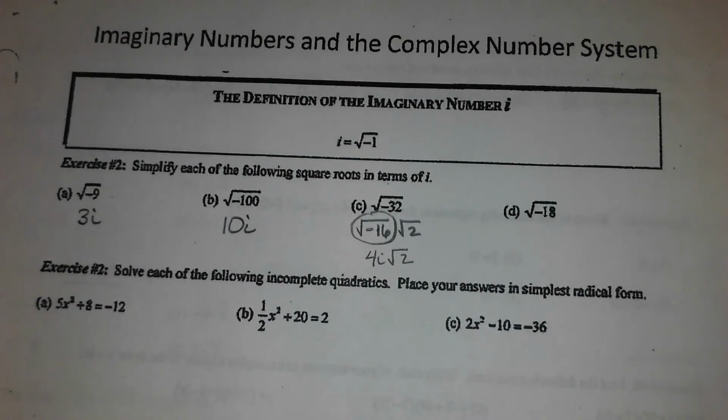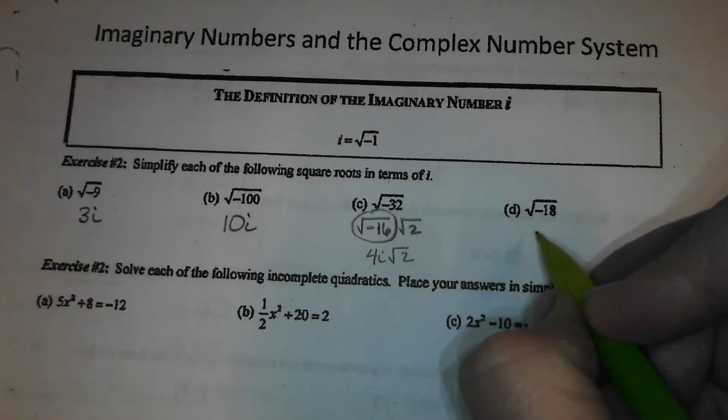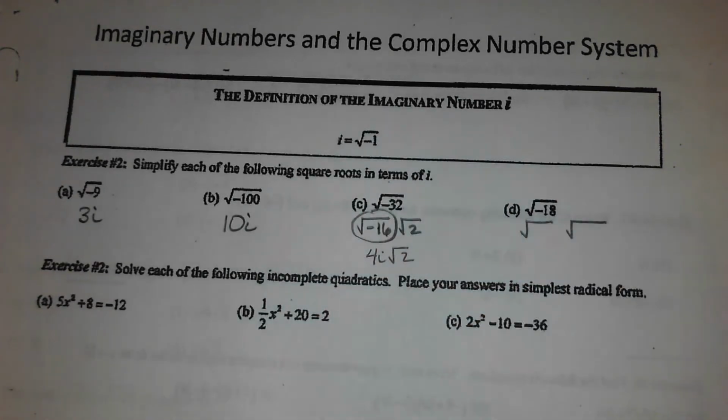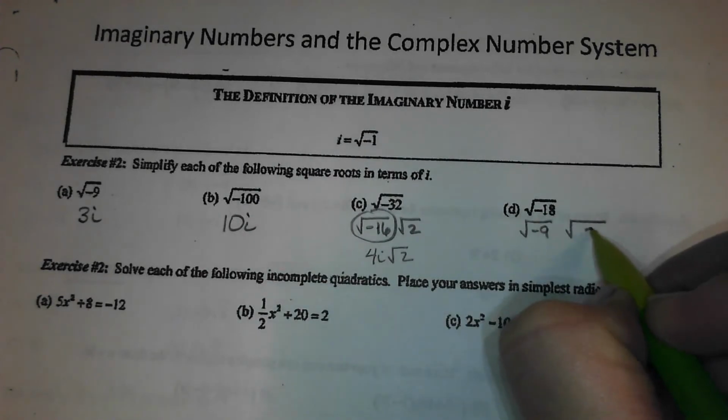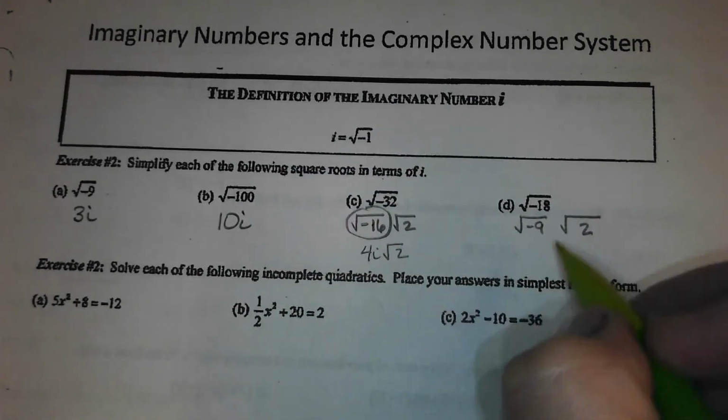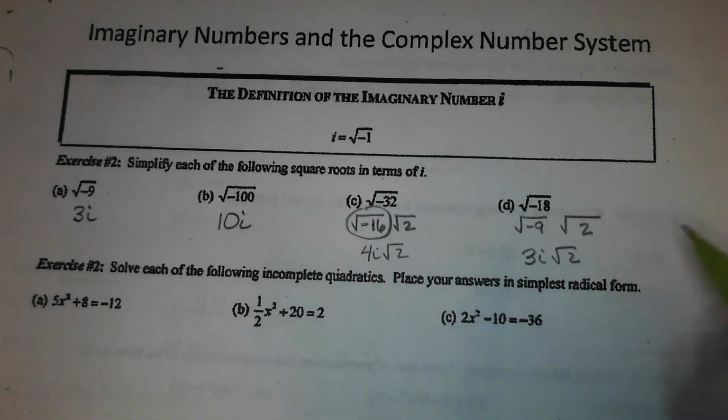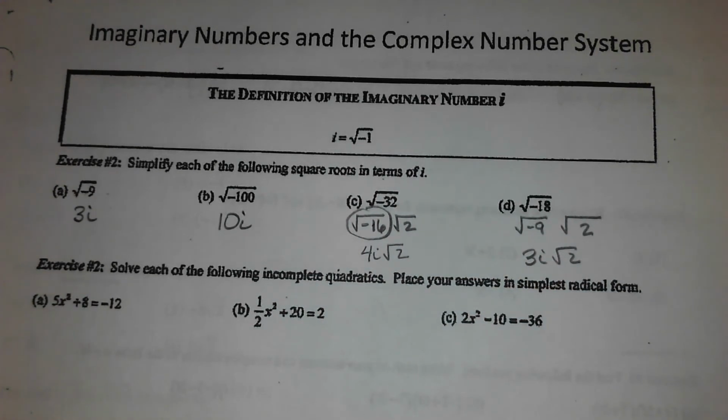So how should I break down negative 18, would you say, Haley? Perfect. So the radical negative 9 becomes 3i, root 2. Okay?